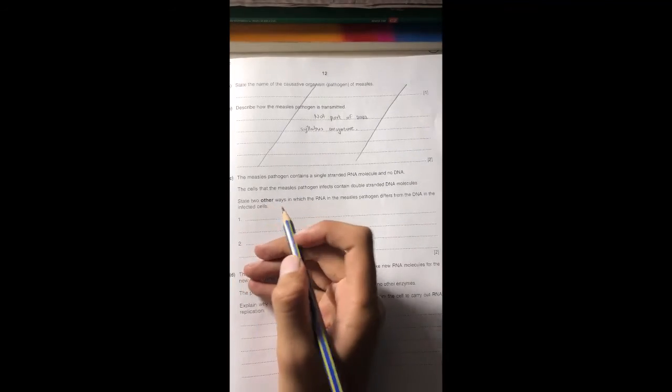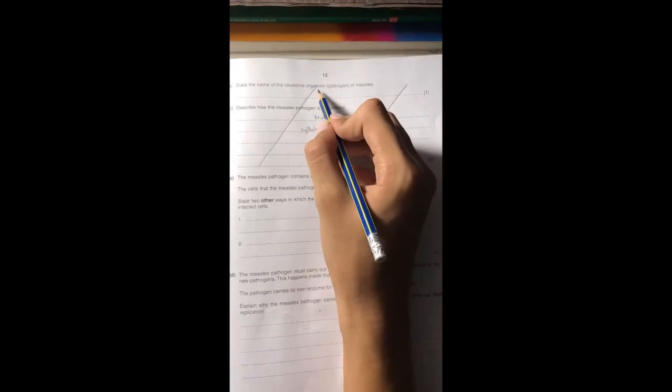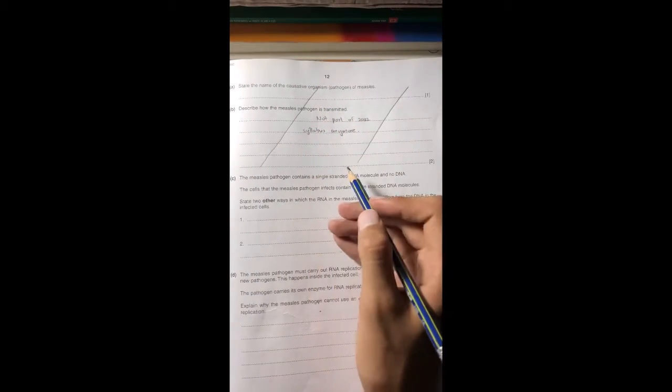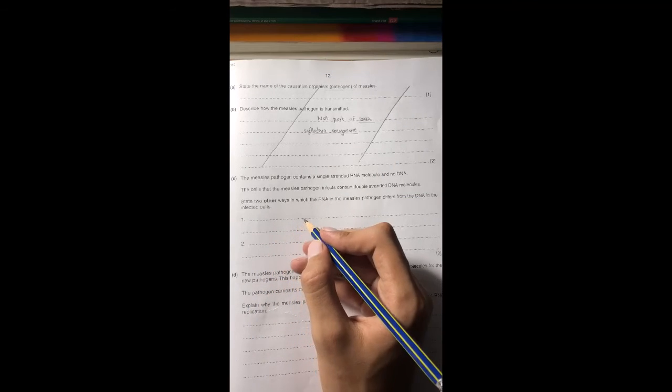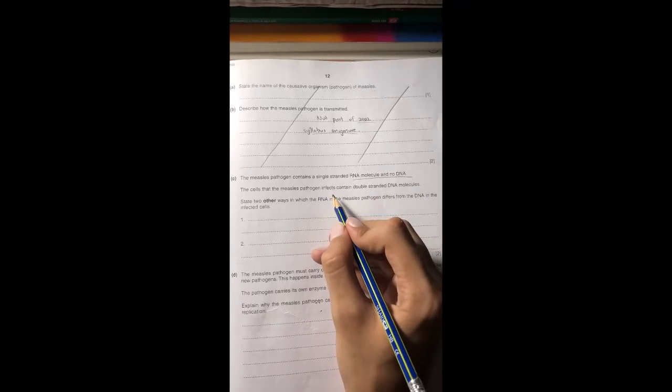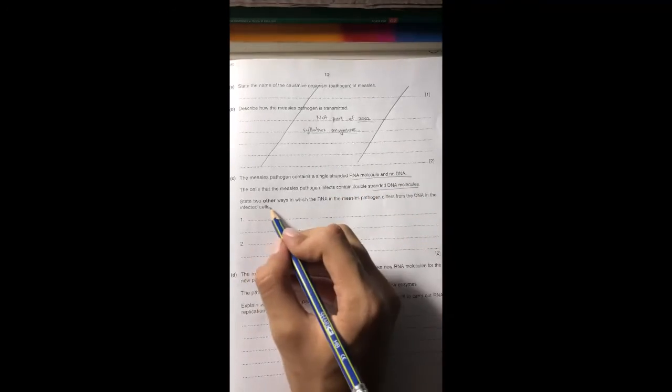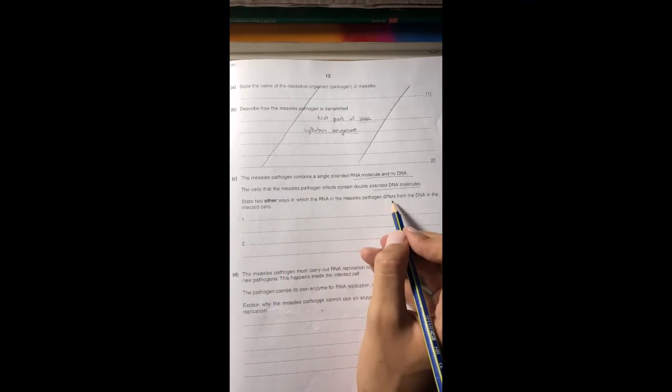Okay, so next question, part 5a, name the causative organism pathogen of measles and describe how measles pathogen is transmitted. It's not part of the 2022 syllabus anymore, so we're going to skip this. Part C, the measles pathogen contains a single-stranded RNA molecule and no DNA. The cells that the measles pathogen infects contain double-stranded DNA molecules. State 2 other ways in which RNA in the measles pathogen differs from the DNA in the infected cells.